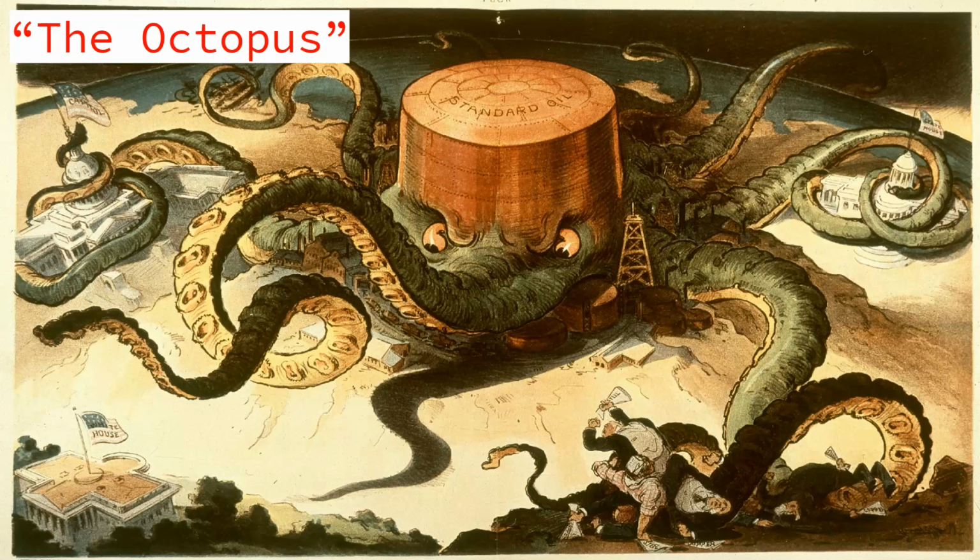This is a political cartoon about Rockefeller. He is shown as being an octopus. Think about this in terms of horizontal integration. You're constantly reaching out and grabbing all the other industries, or all the other refineries.